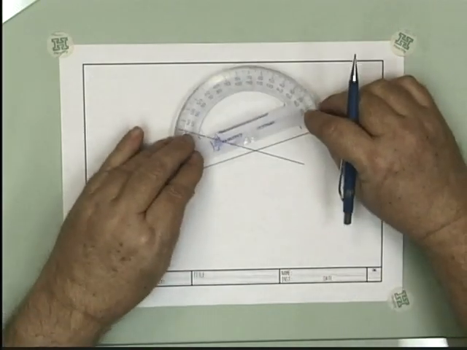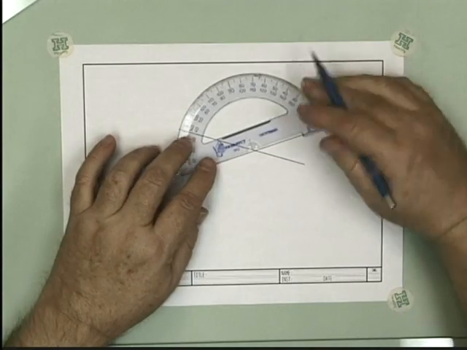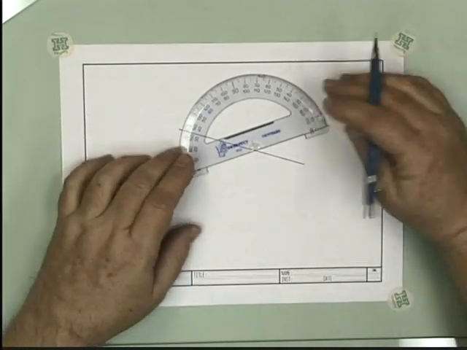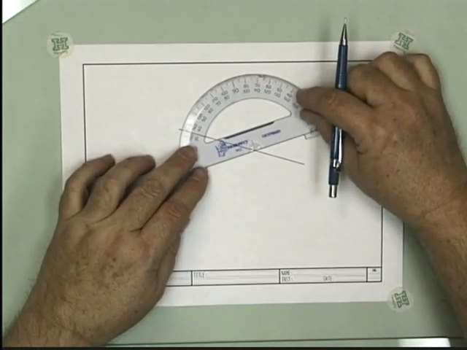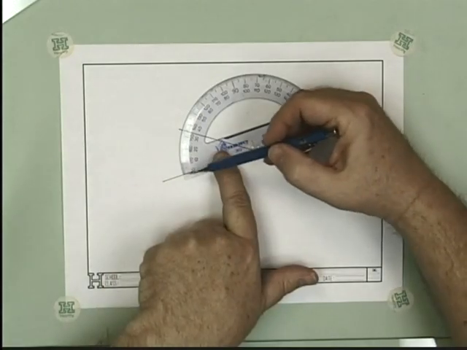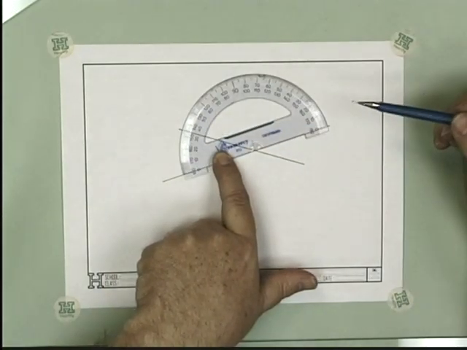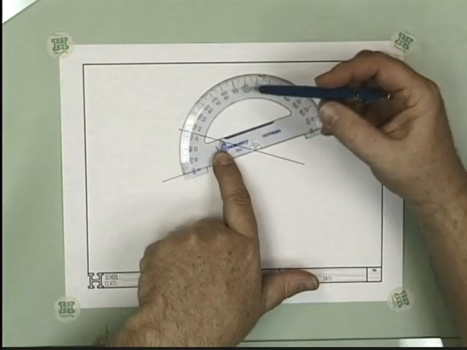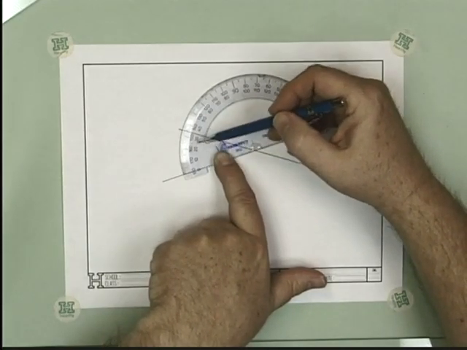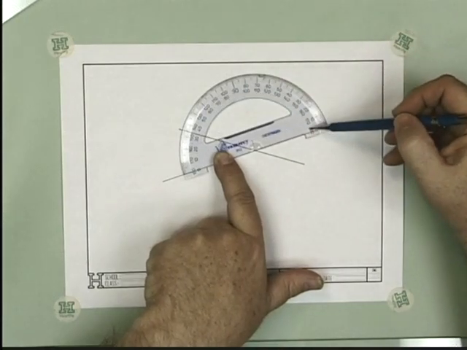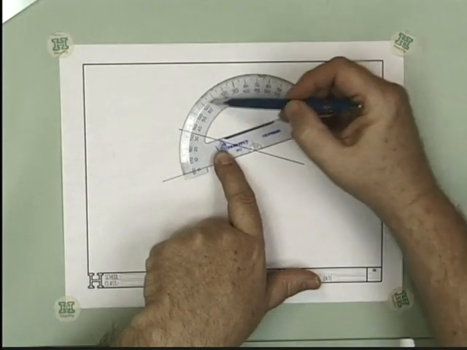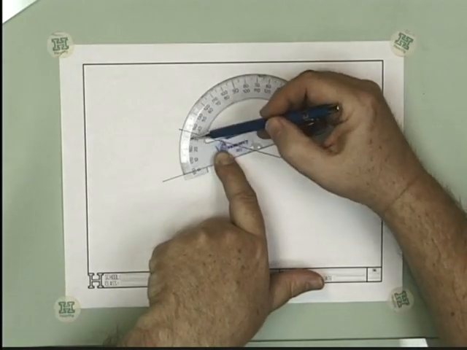What we do is there's a little target here, and we set that little target right at the intersection of the two lines. Then we align the edge of the protractor with one of the lines, and then we read the angle between the two lines on the edge of the protractor. Now you want to be careful because this protractor has two sets of numbers. It starts at 0 here and goes around clockwise to 180, and it starts at 0 on the outside set of numbers and goes counterclockwise to 180. And when you're looking at these numbers, make sure that you get the right number.